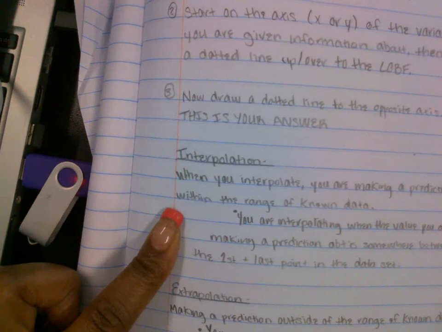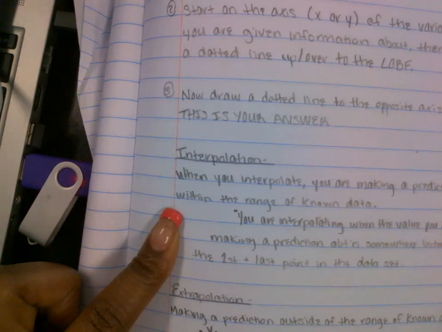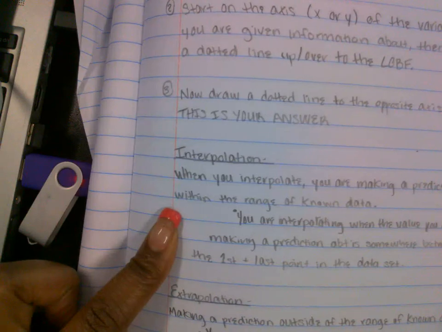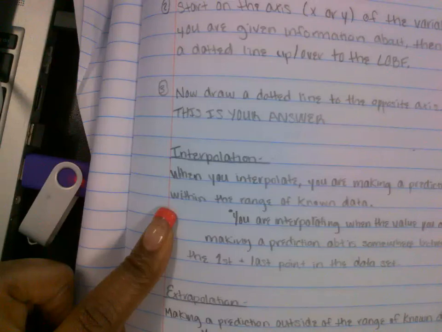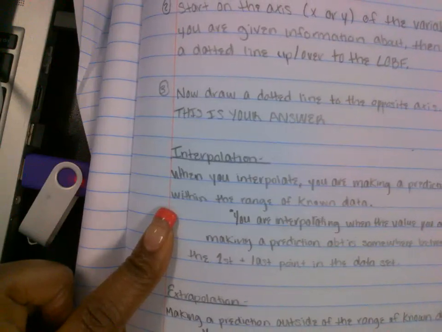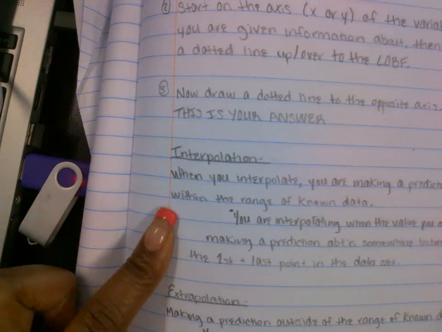Extrapolate is like when they're out of the scatter plot, and interpolate is like when it's inside the scatter plot. When you can find the answer inside the scatter plot, then that's interpolate. Extrapolate is when the answer is on the outside of the scatter plot. Okay. So very good. All of that is excellent.